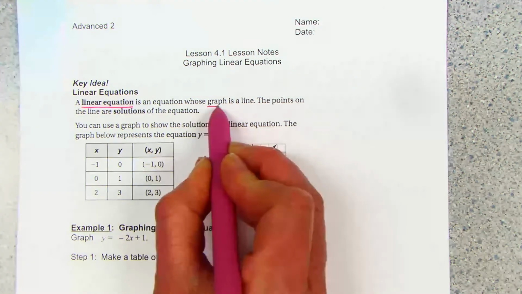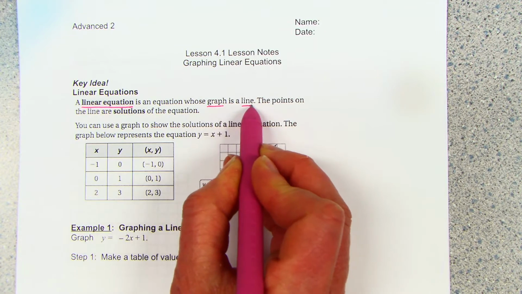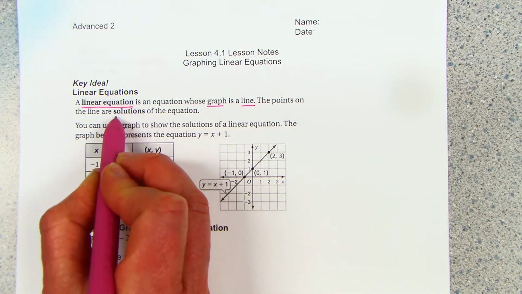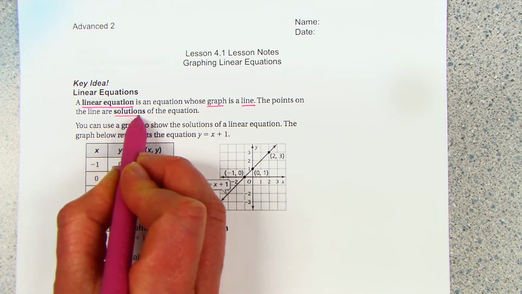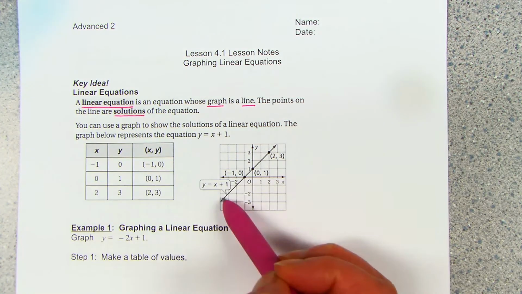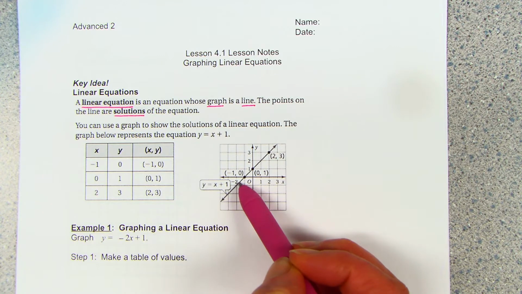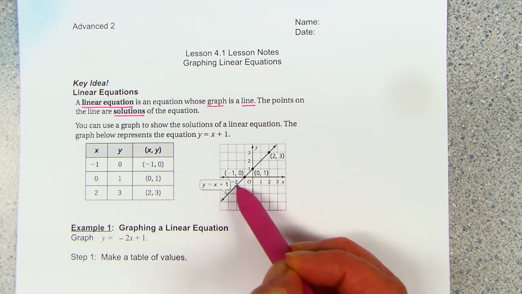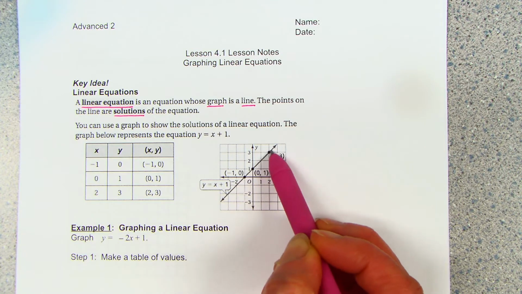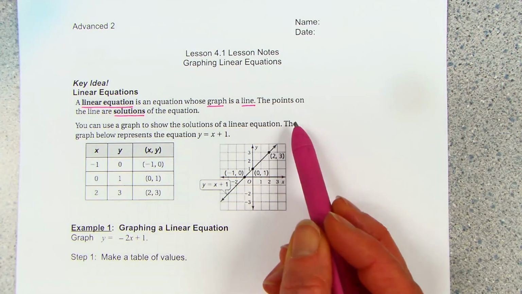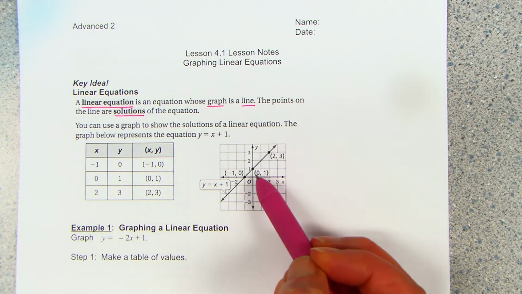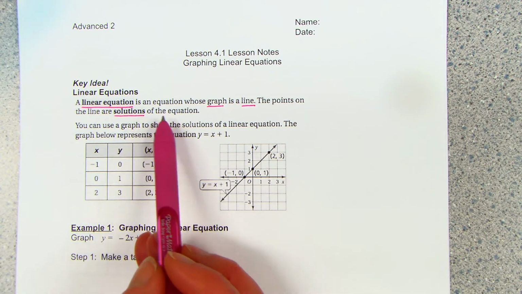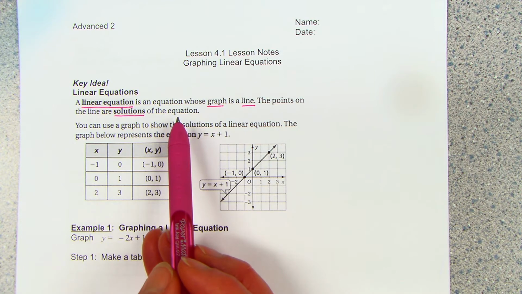It has a graph that is a line. And all of the points that make up the line are solutions. Do you recognize that a line is just a whole bunch of points? It's like an infinite number of points stuck together make that line. And all of the points on that line are solutions for that equation. They make the equation true.